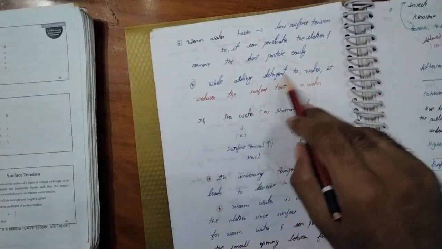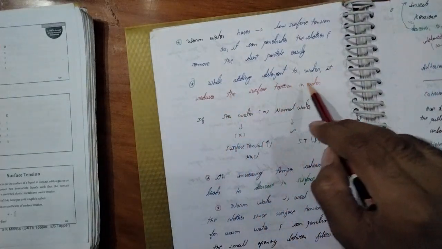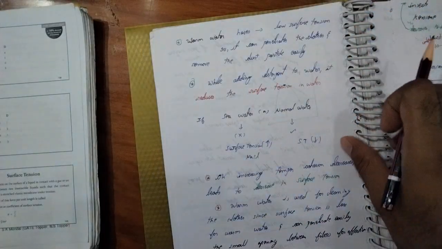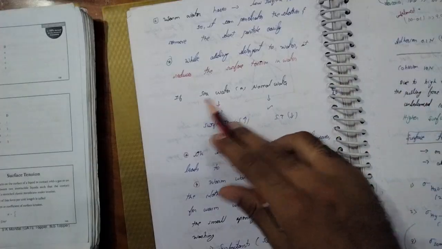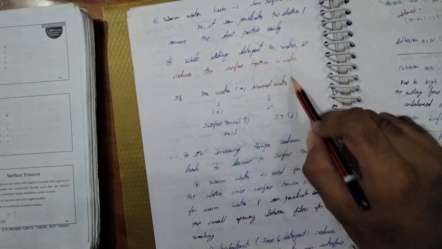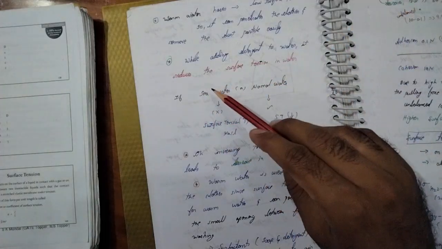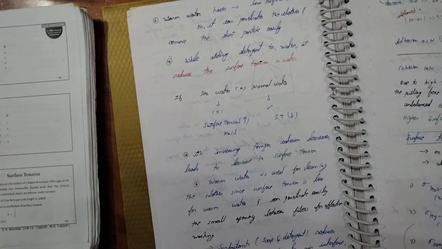While adding detergent to the water, it reduces the surface tension of the water, so that's why it has such an easy capability to penetrate and clean the entire cloth. Suppose we take sea water or normal water. If you rinse with normal water, it cleans everything. But if you take sea water and clean with it, definitely nothing will be cleaned.